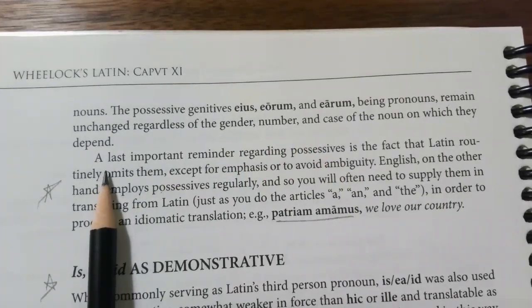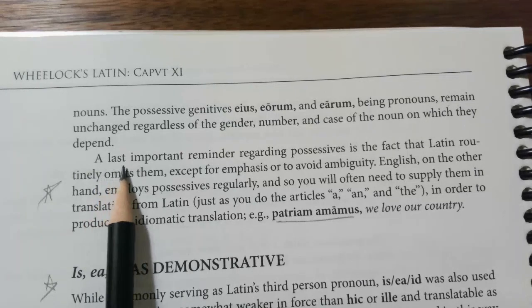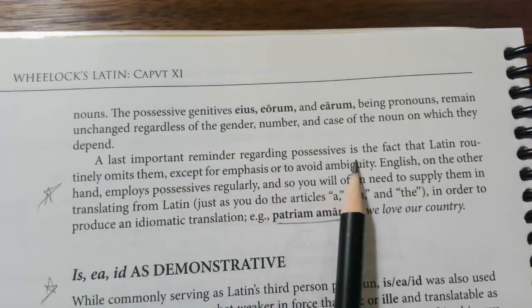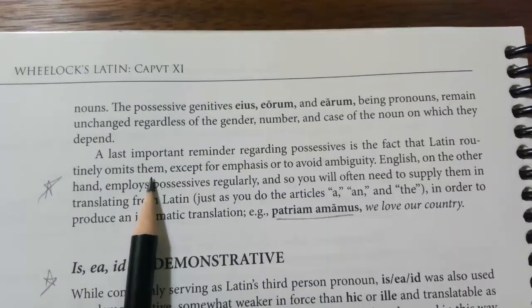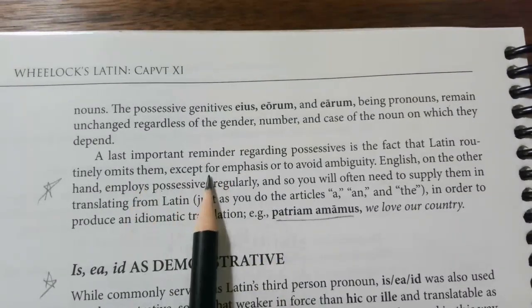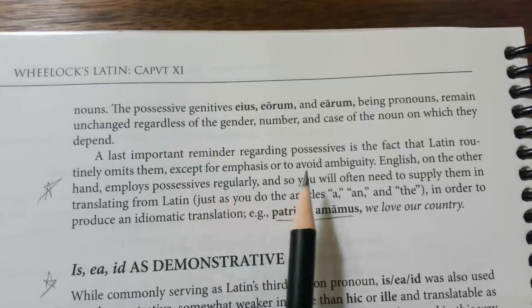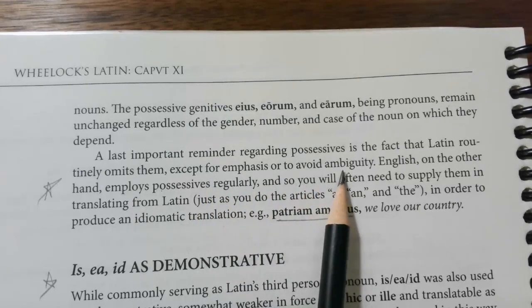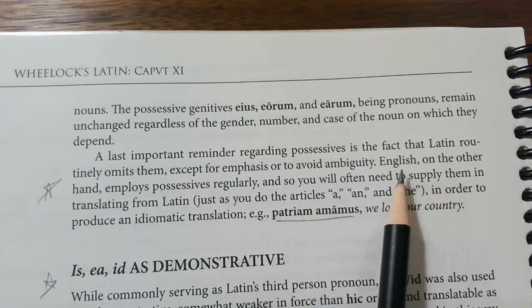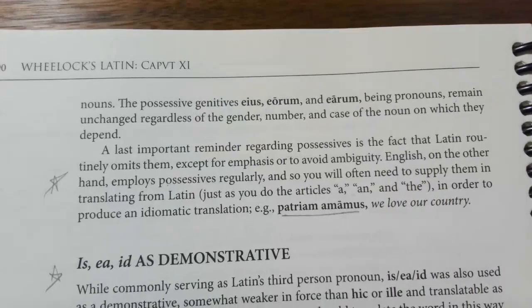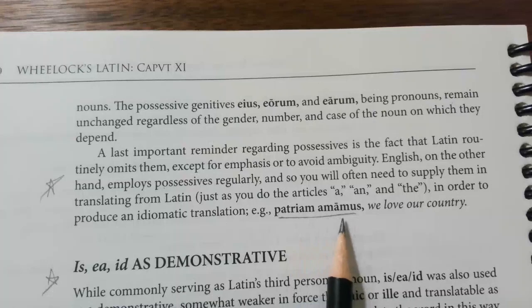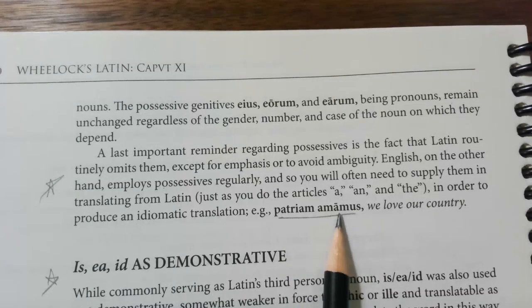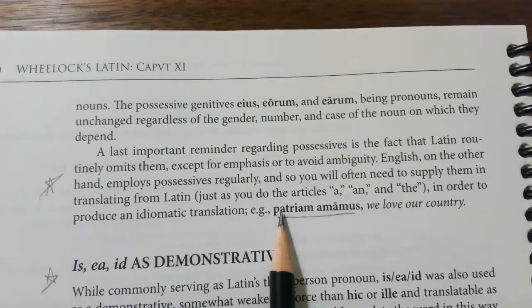Another star, let's see what it's there for. A last important reminder regarding possessives is the fact that Latin routinely omits them, except for emphasis or to avoid ambiguity. We've come across this in some of our translations. Patriam amamus, so "we love fatherland."